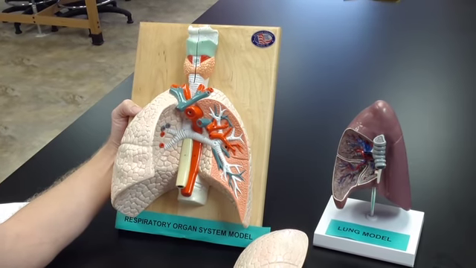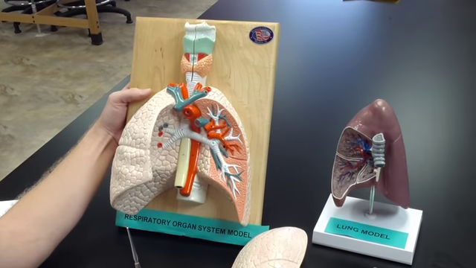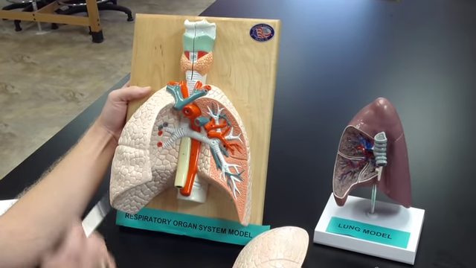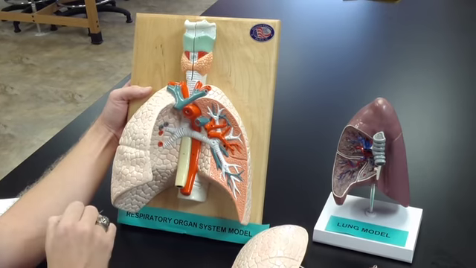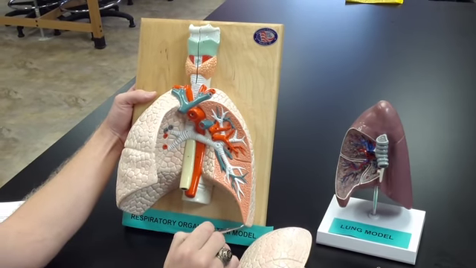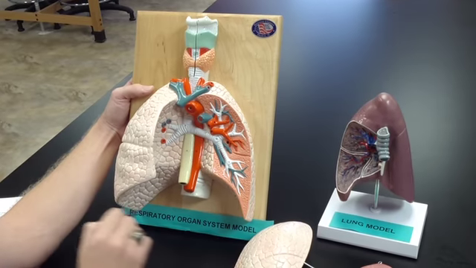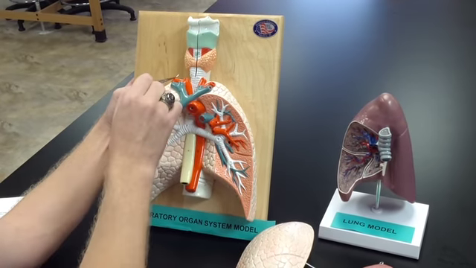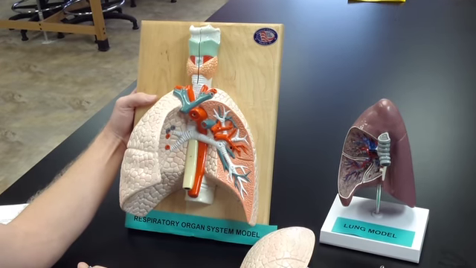All right, the next thing is orientation. If you think of the lung as a triangle with its point at the top and the wide bottom section at the bottom, this would be the apex of the lung, and this would be the base of the lung. So apex and base.